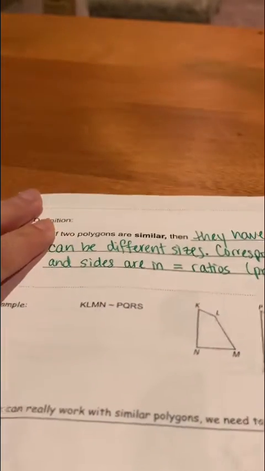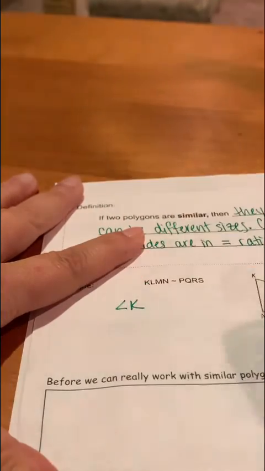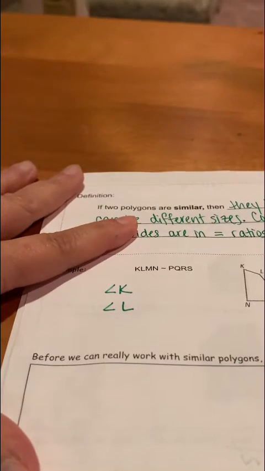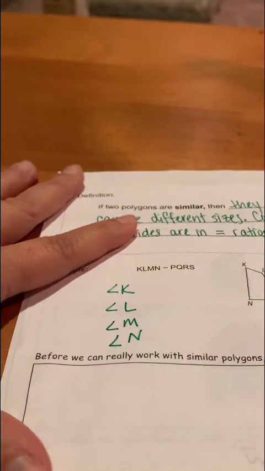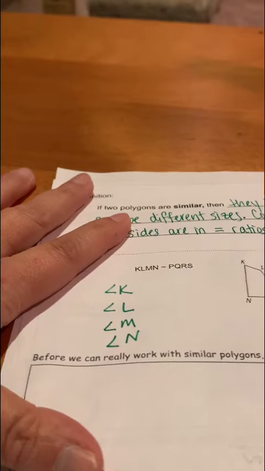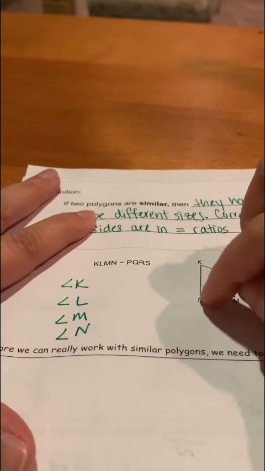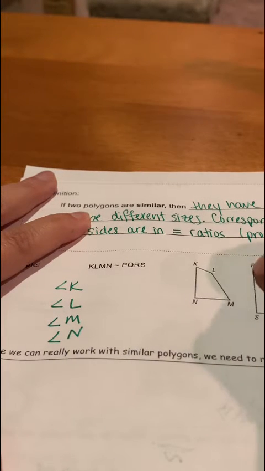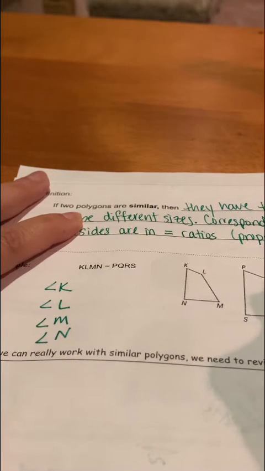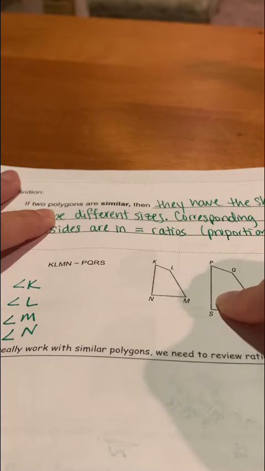All right, so if I'm looking at this, the corresponding angles are congruent. So in this one, I have angle K, I have angle L, I have angle M, and I have angle N. Now, this is a quadrilateral. And from this stuff we just did, all 4 angles in a quadrilateral will add up to 360. So no matter if I increase the size, that's not going to change that the angles add up to 360. So no matter how small it is, it'll add up to 360. And if it gets bigger, it'll still add up to 360.